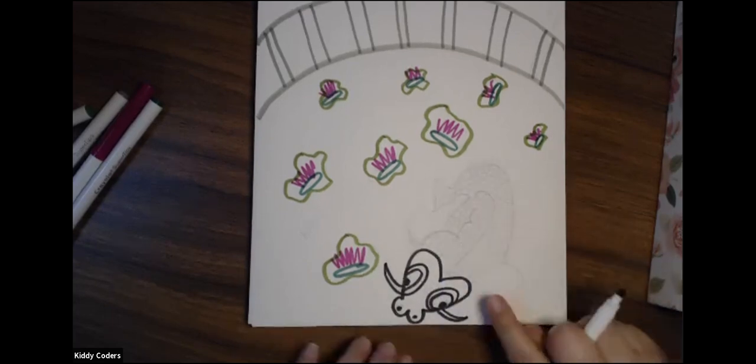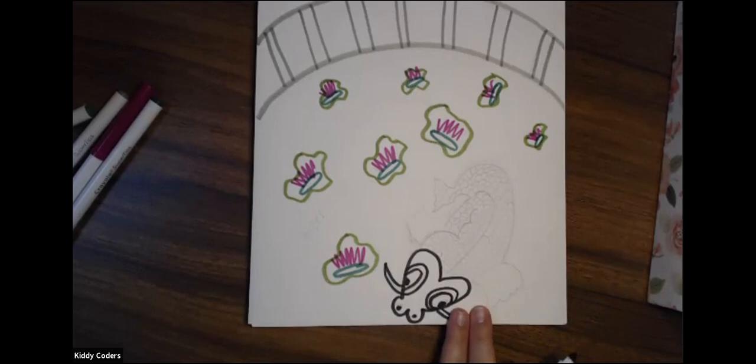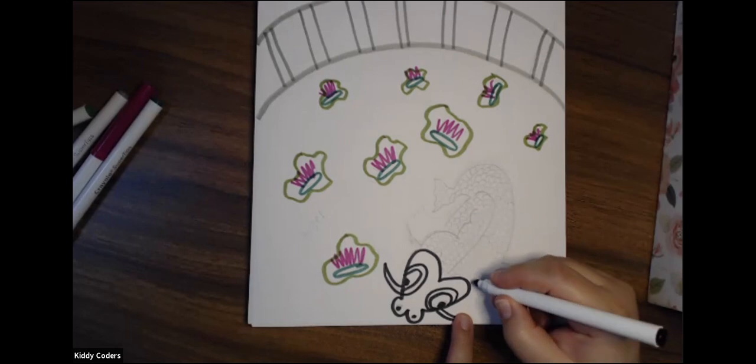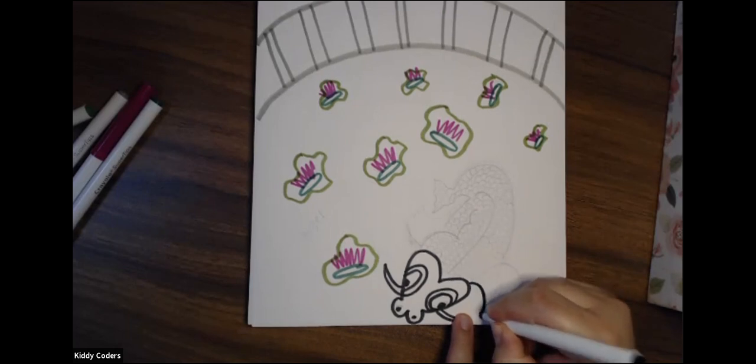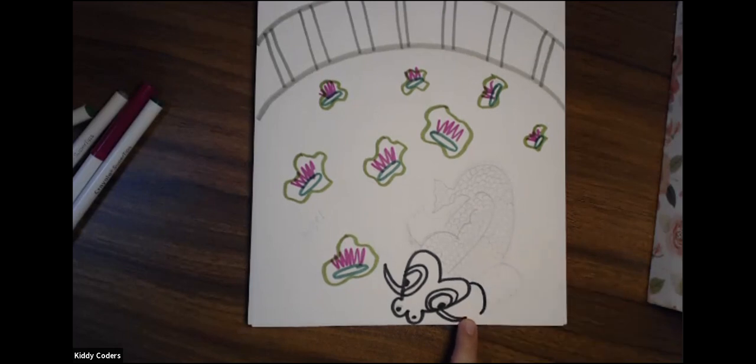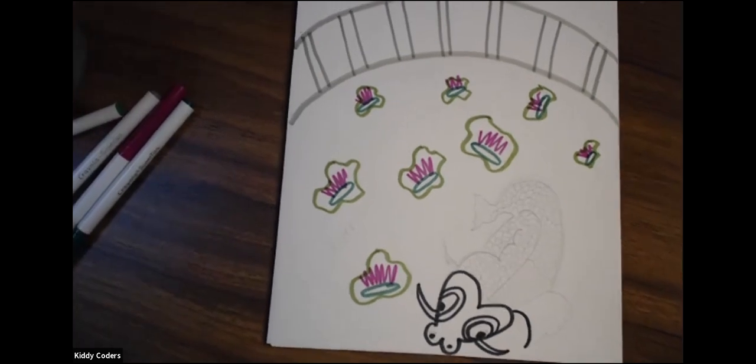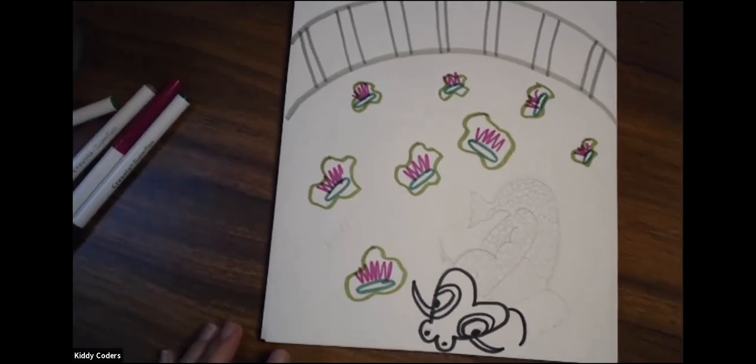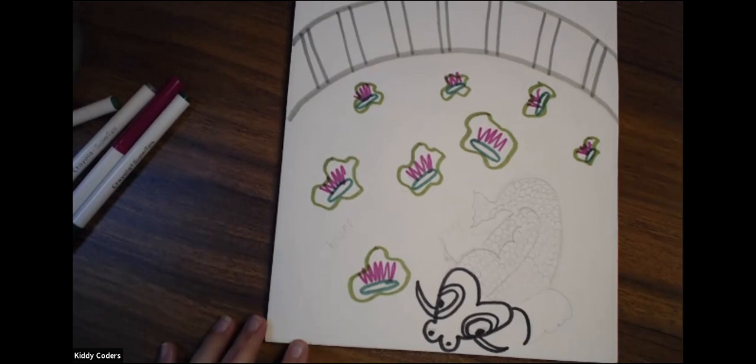Okay, so from our koi fish's face, we are going to create its fin right about here. So this entire side is going to be our koi fish's fin. We are going to start with a curved line and a point. It's not too big. You can see that it's kind of hanging from its head. Curved line and a point.